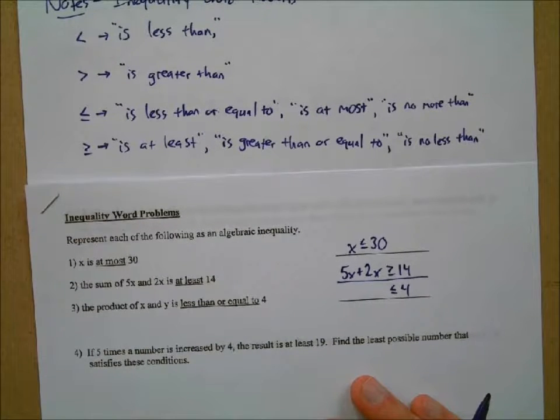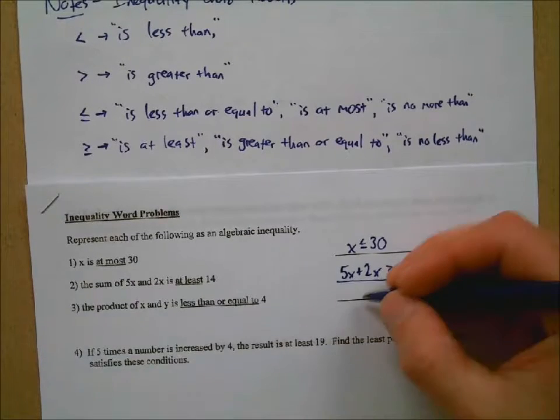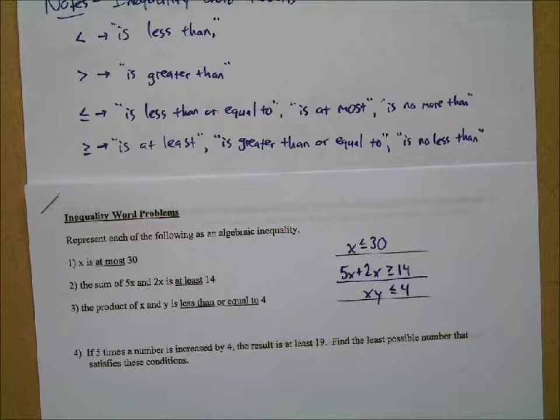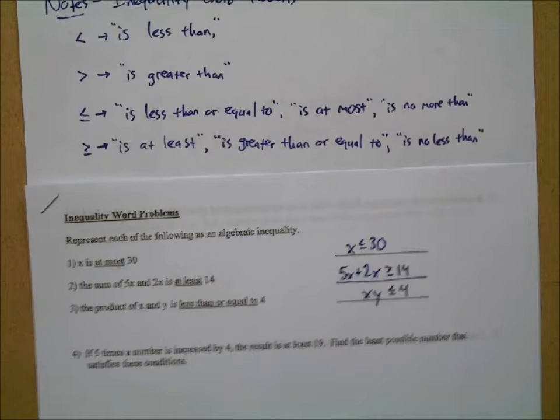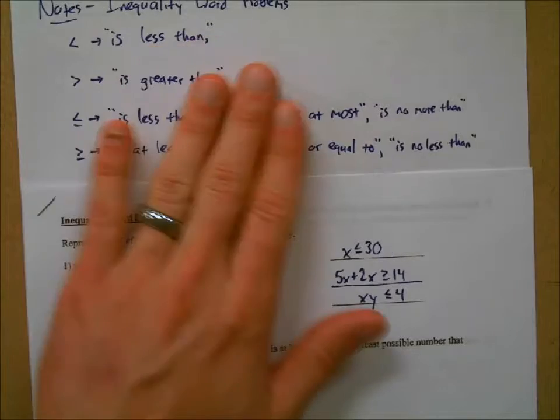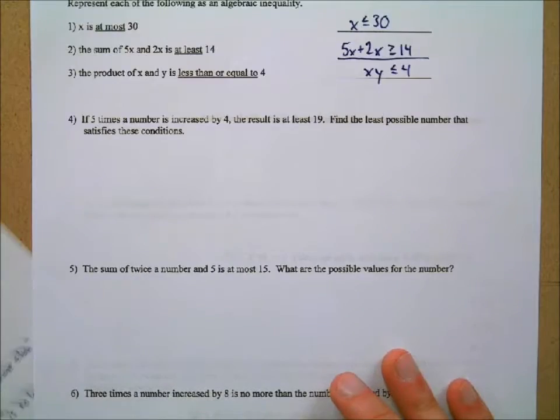So it'll be xy. Right? X times y is less than or equal to 4. All right? So keep these handy. I have to move mine out of the way because I got to move my paper up here. But you have yours handy, hopefully. So you can see it.